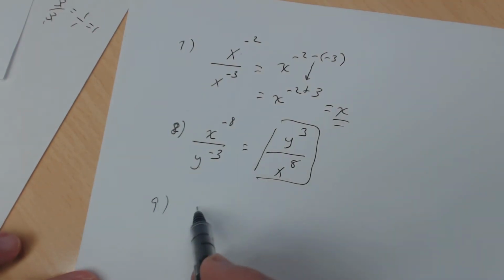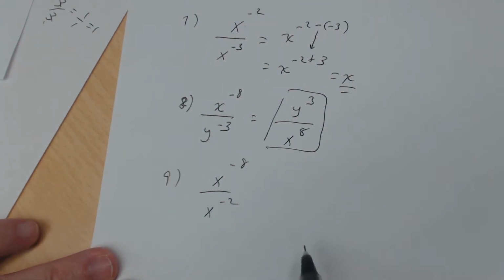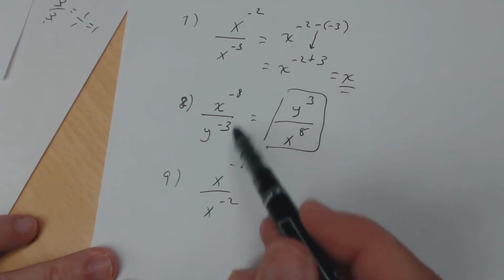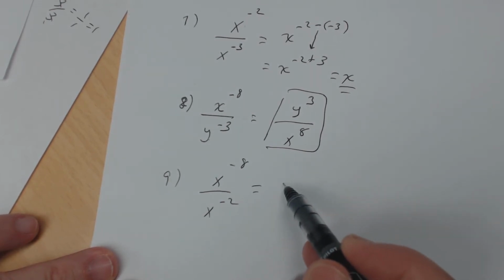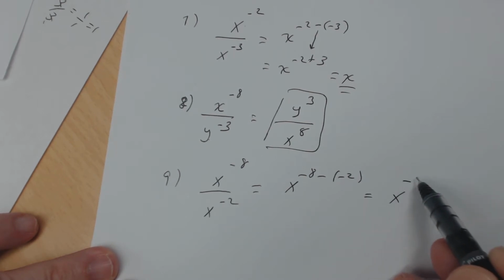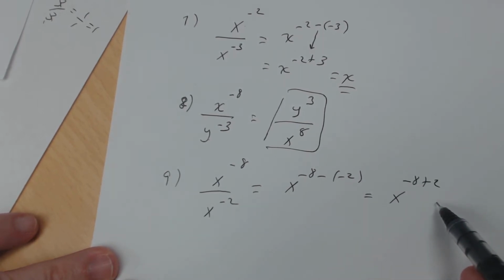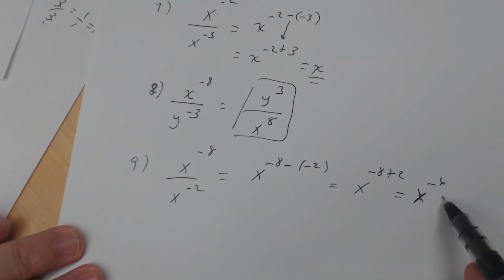Number 9, suppose you had x to the negative 8 divided by x to the negative second. Now again, it's like number 7. You're dividing like bases, so you subtract exponents using the quotient rule. So that's x to the negative 8, subtract a negative 2. So that's x to the negative 8 plus 2, and negative 8 plus 2 is negative 6. You don't want any negative exponents, so that becomes 1 over x to the 6.